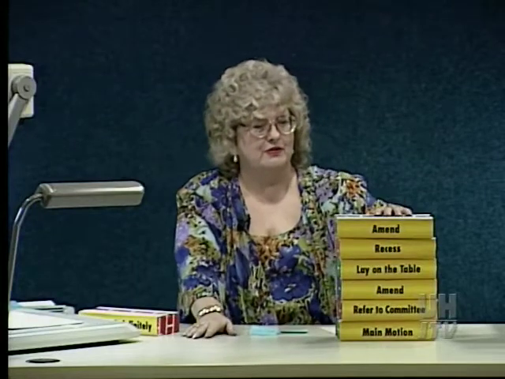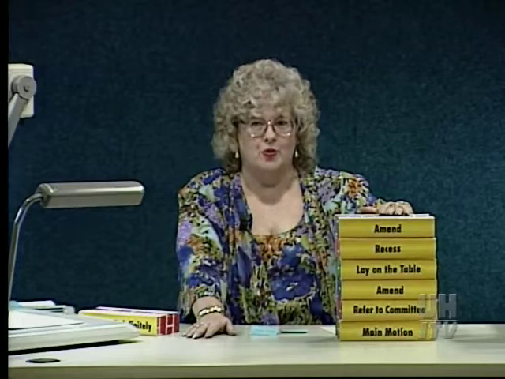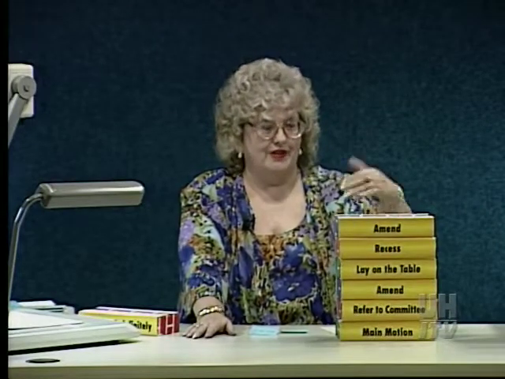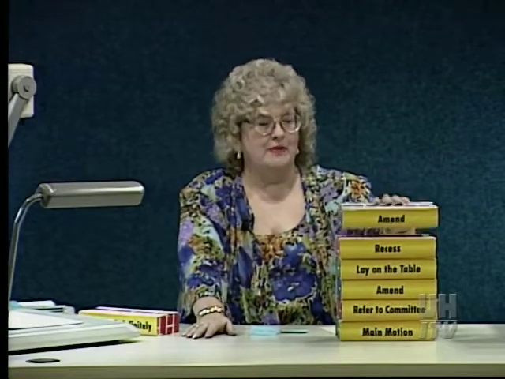Oh, we can't discuss it. This is on the motion to recess. Okay. Those in favor of striking 20 seconds and inserting 30 seconds, say aye. Aye. Those opposed? No. Okay, the affirmative prevails. The amendment is adopted.